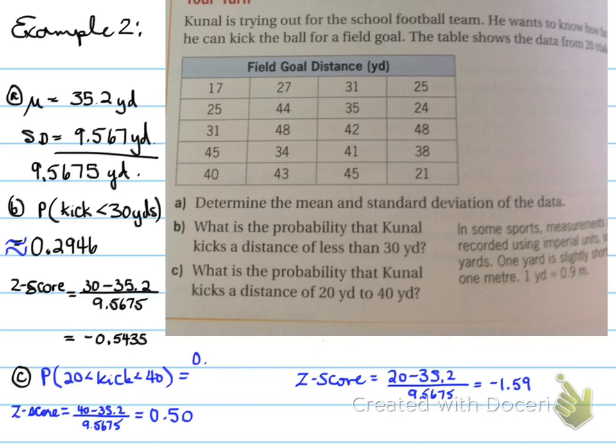We find the probabilities using the chart on pages 480 to 481: 0.6915, subtract 0.0559, and that equals 0.6356. So Kunal has a 63.56% chance of kicking a ball a distance of 20 yards to 40 yards. All right, folks, that's the end of the video. Have a numerical day.